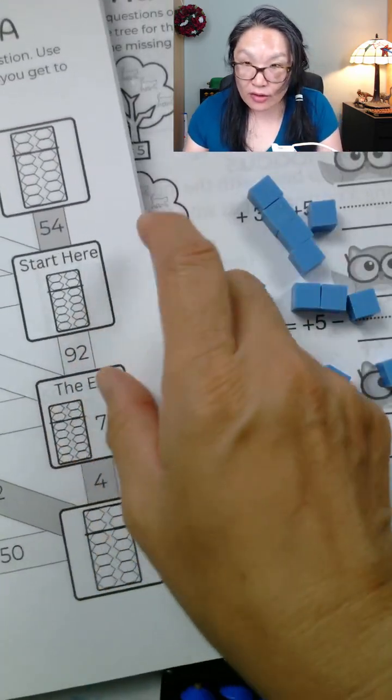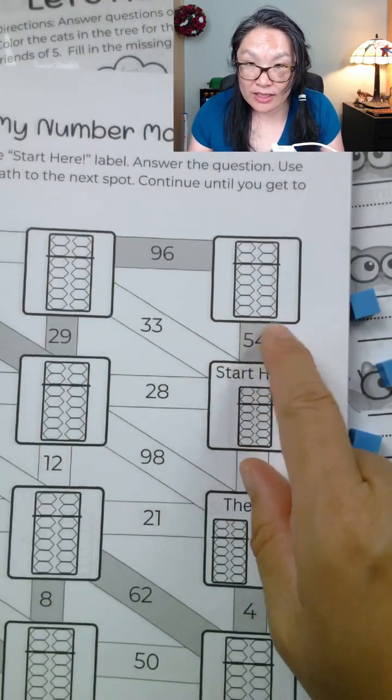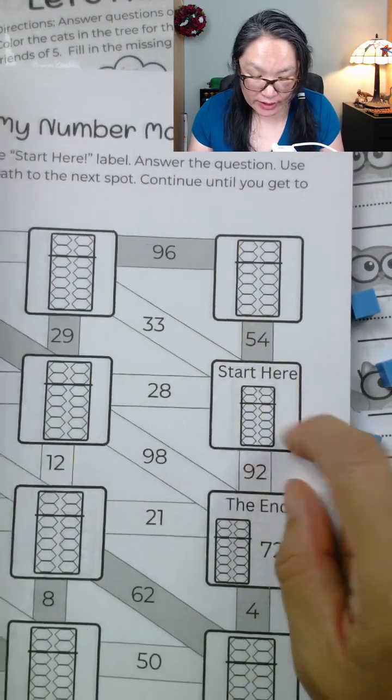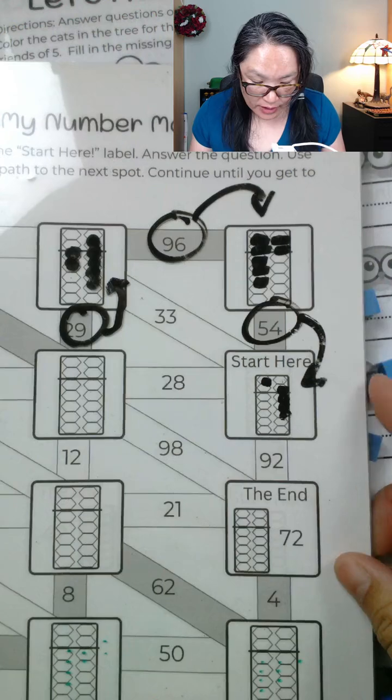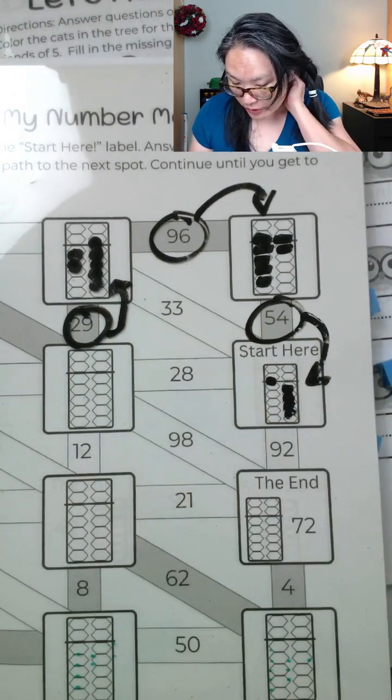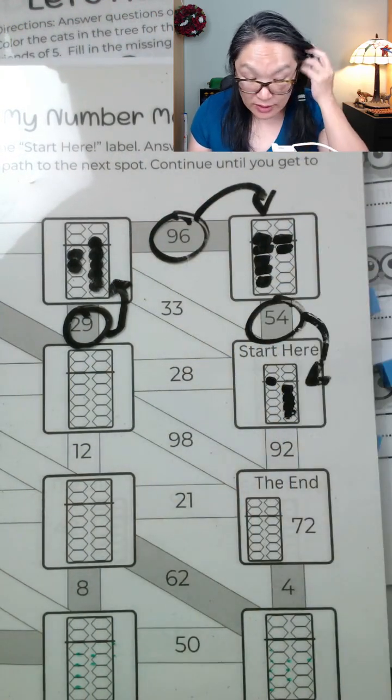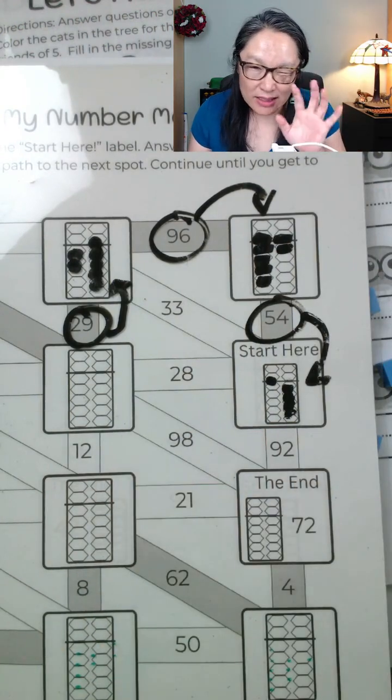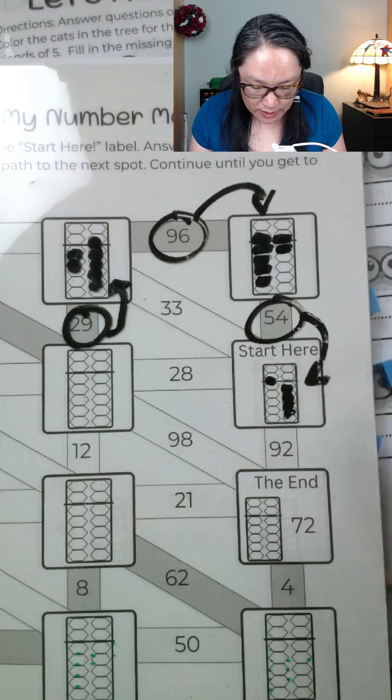So here, if we start over here, I give you the number. We look at 45, and you've got to color it in. So here I color it in. And that's what I did. This is what I call a reverse maze. And this is just to get them used to how to read the abacus because it's a little different than the blocks.